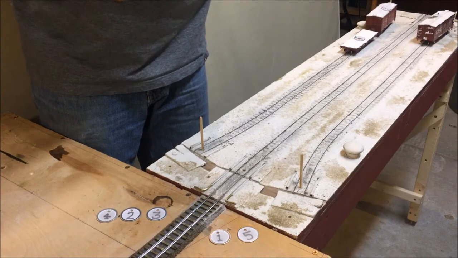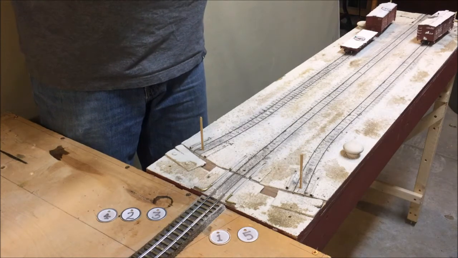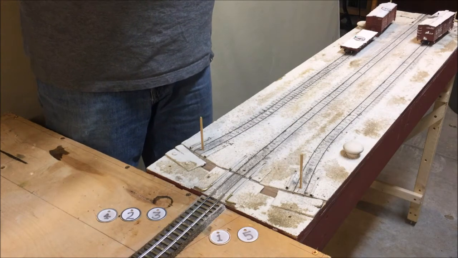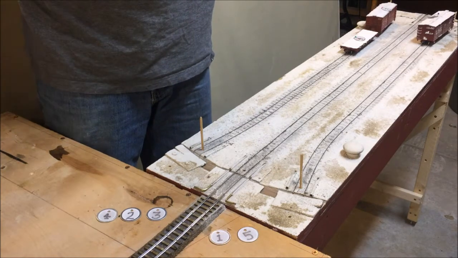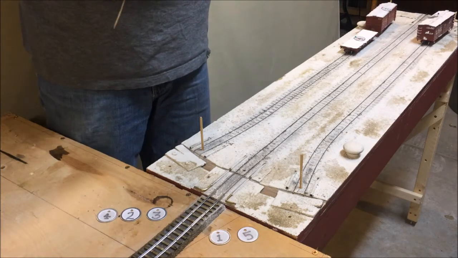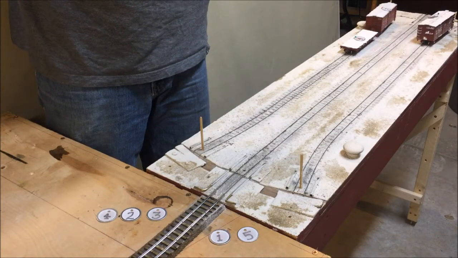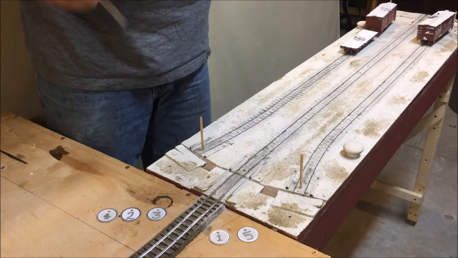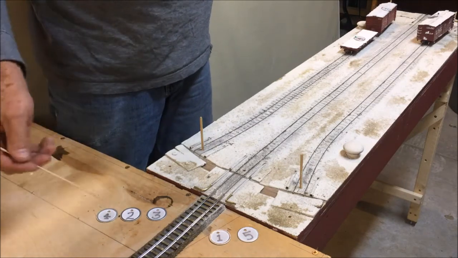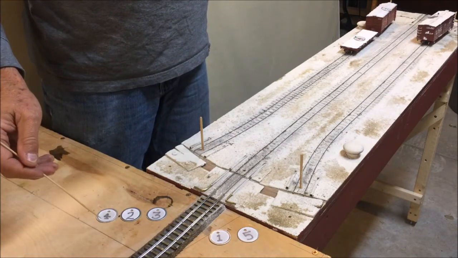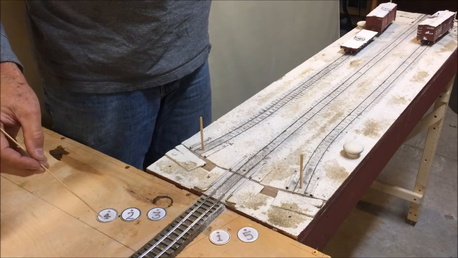Welcome to Inglenook Switching Puzzle in O scale. This will be our second consist for the sector plate turntable. I've taken the liberty of putting paper medallions with numbers on them and aligned our switch list. Here are the cars that we'll be taking out of town.